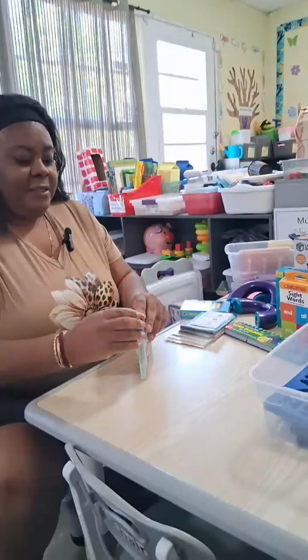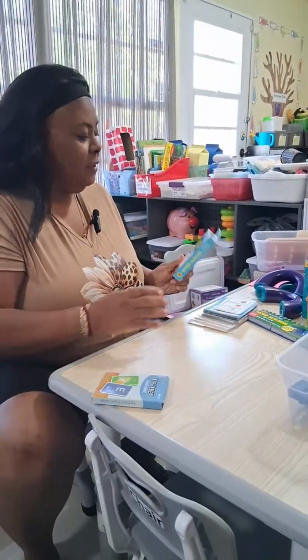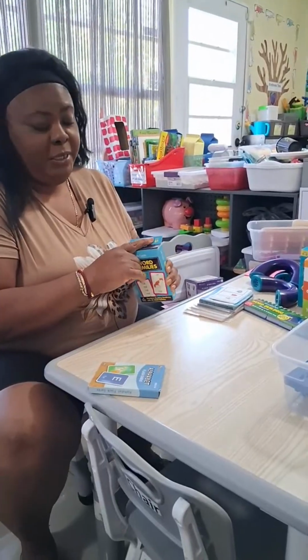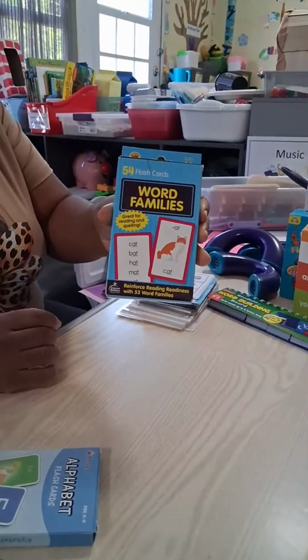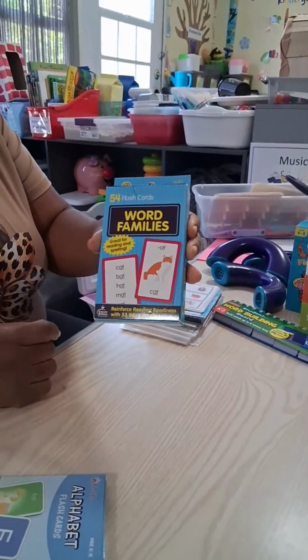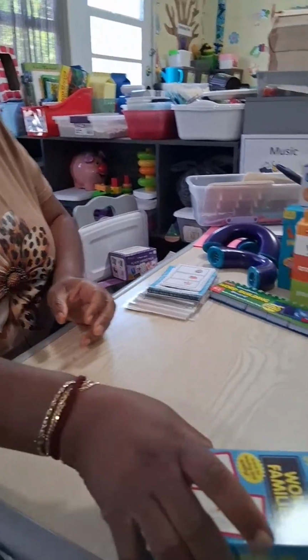Again, this is something you can do with your pre-K. And a card that says, I know it says 6 plus, you can also introduce that to them in your VPK classroom. That way they know a few word families. It's so important that they know, and beginning reading, that will help.